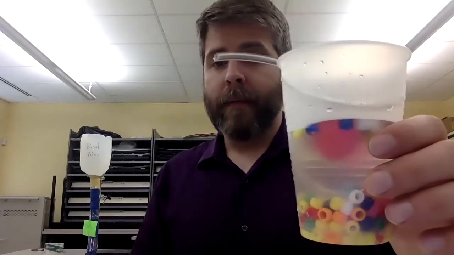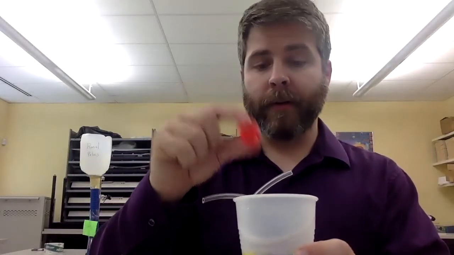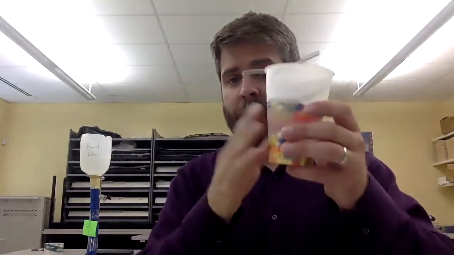Right. Inside of this is the beads. They represent all the stuff floating around in your blood. The rubber balls represent blood cells. These are red blood cells floating around. Right? So everything, all that stuff in your blood, all of your blood is in this cup. So you got to tell me what this is.